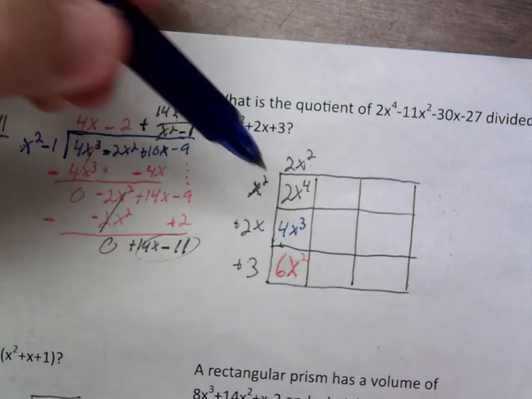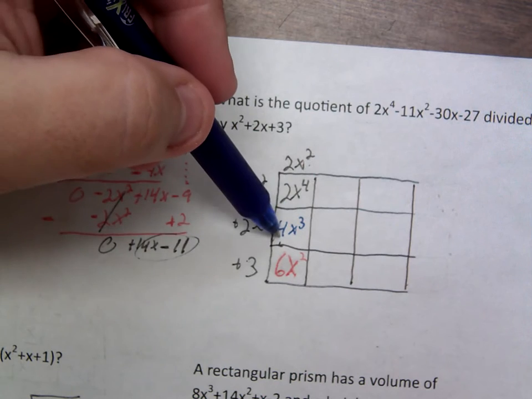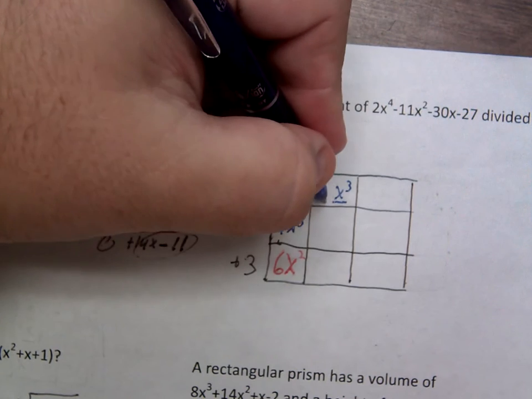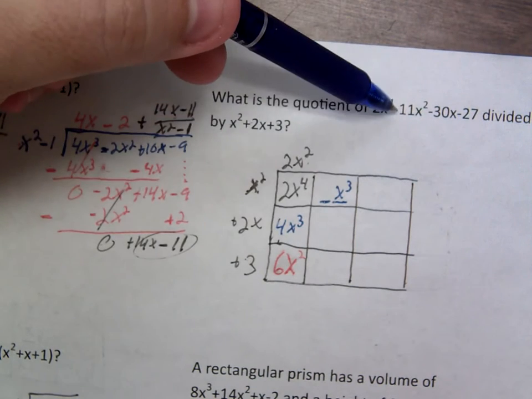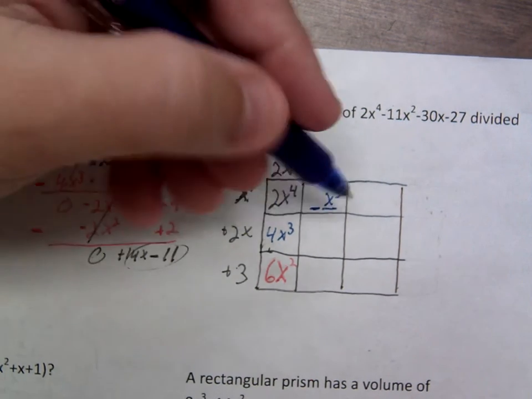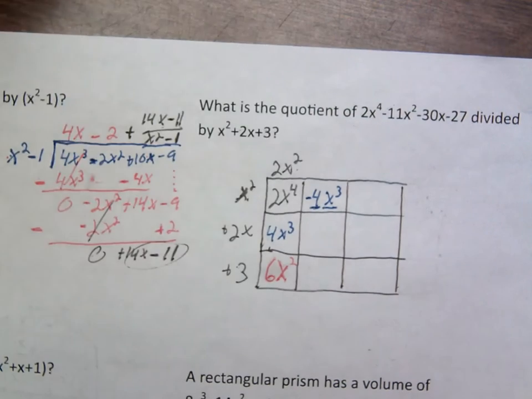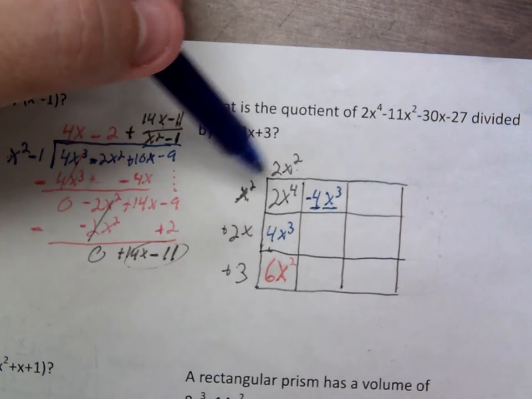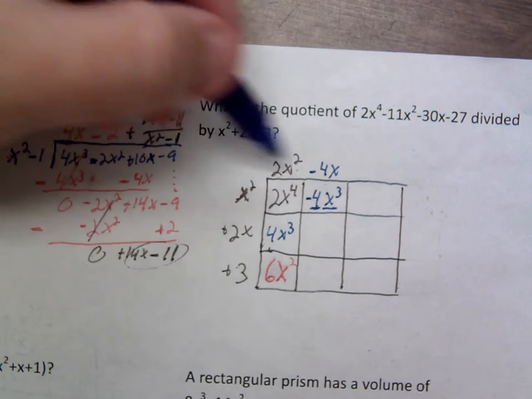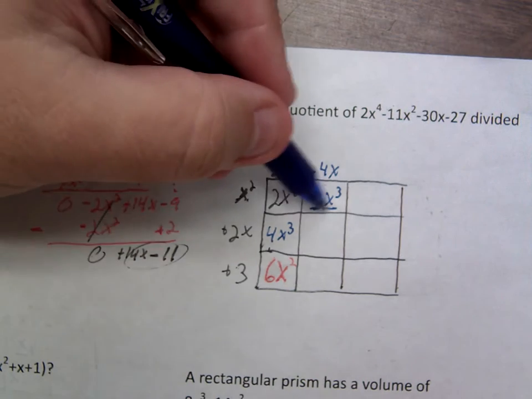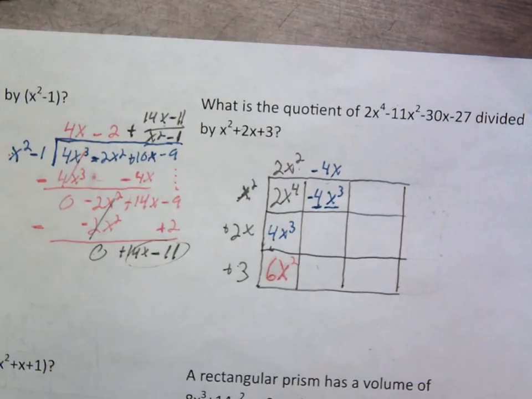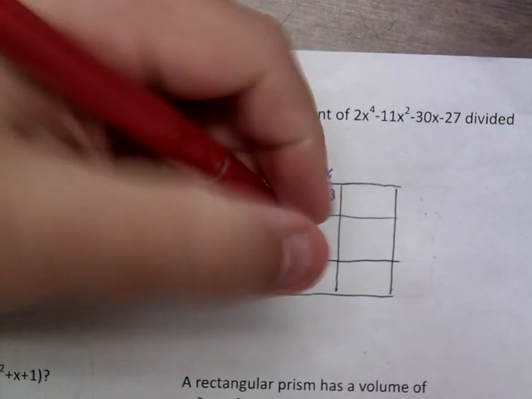All right, so next, if this is a 4x cubed, then this term should be x cubed as well. If we look up top, we don't have any x cubed terms up here, guys. So that means these need to cancel each other out. So this needs to be a negative 4x cubed. In order for that to be a negative 4x cubed, that would make this a negative 4x, because negative 4x times x squared will give us this negative x cubed. Got it. Okay. Then everything else fills in down below. So negative 4x times 2x, that should be negative 8x.